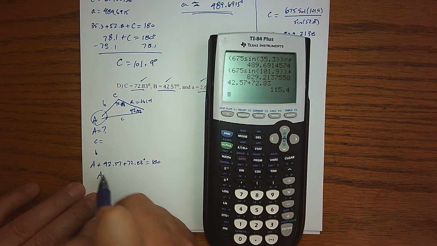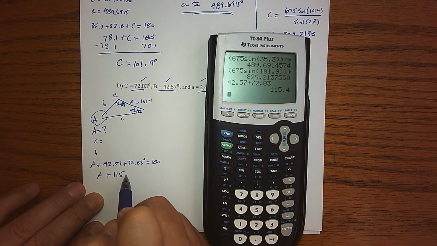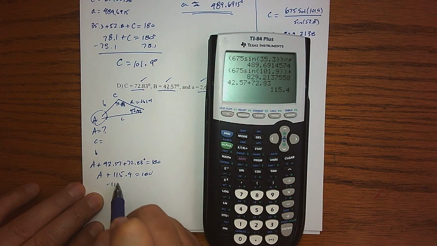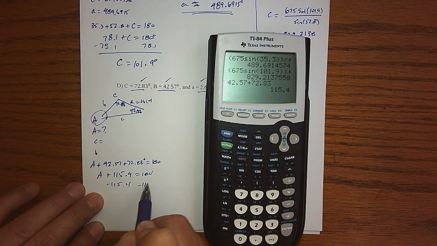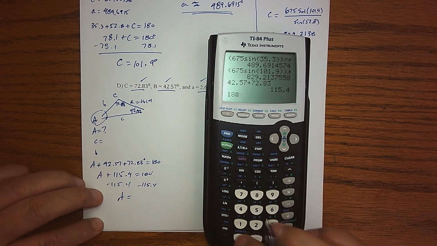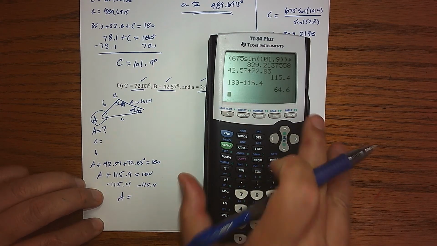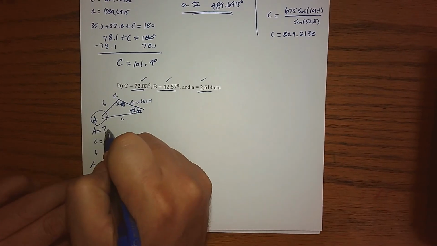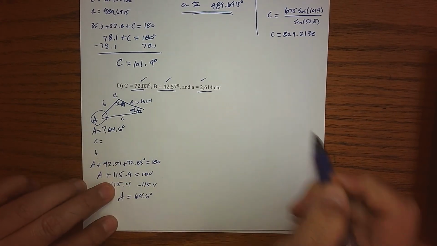So A plus 115.4 is equal to 180. So if we subtract 115.4 from both sides, 180 minus 115.4, we get 64.6. Okay, so 64.6 degrees is what our A is.